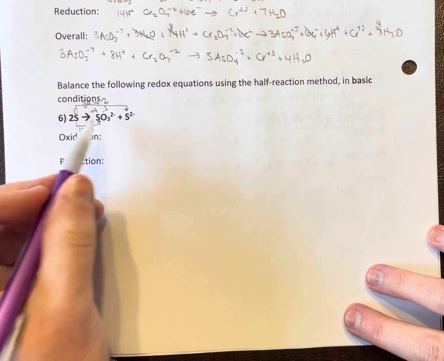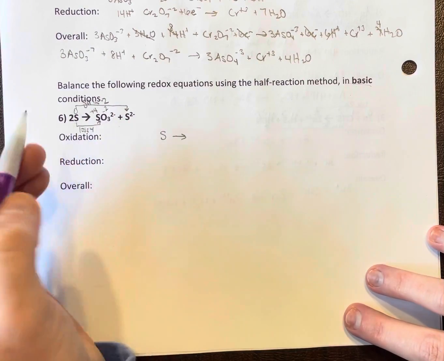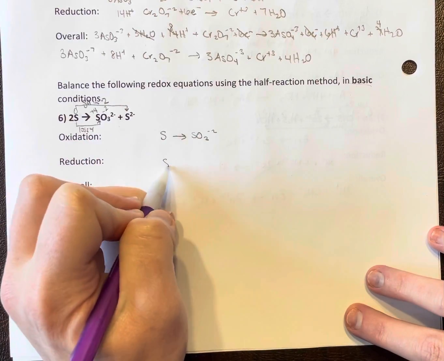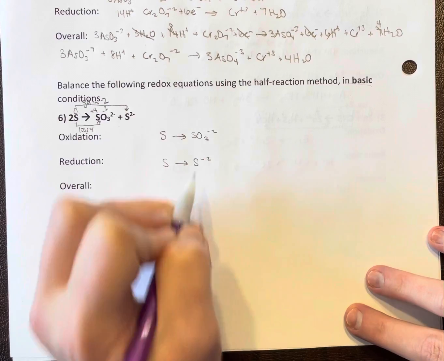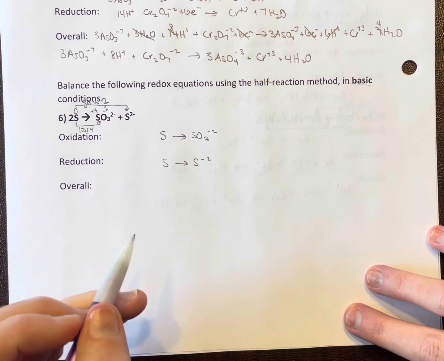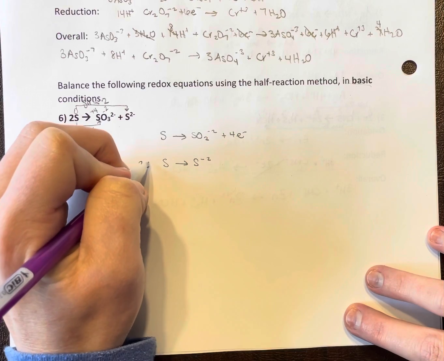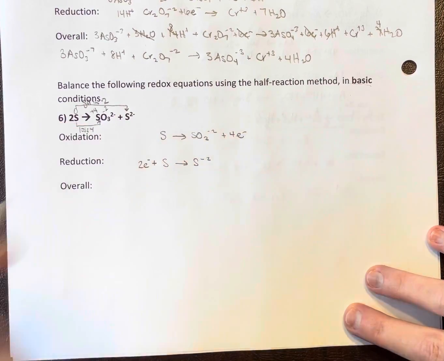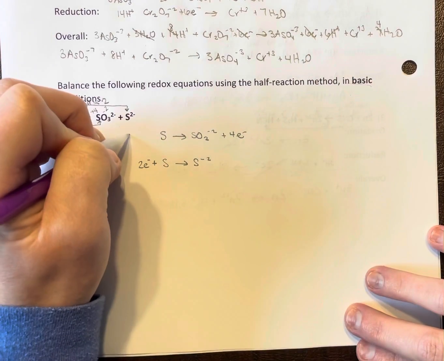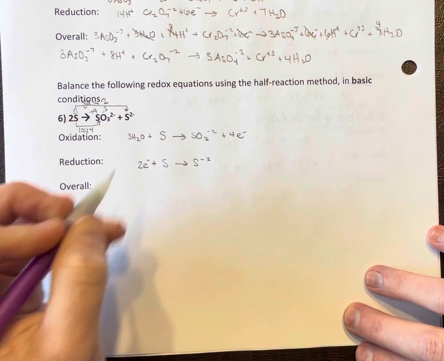So oxidation is loss. That's going to be S going to SO3 minus 2, and reduction S going to S minus 2. Oh, I didn't put my electrons on there. Plus 4 electrons, and here, let's just put the electrons over here. Okay, good. So let's balance some oxygens. Okay, and no oxygens here. Balance hydrogens.